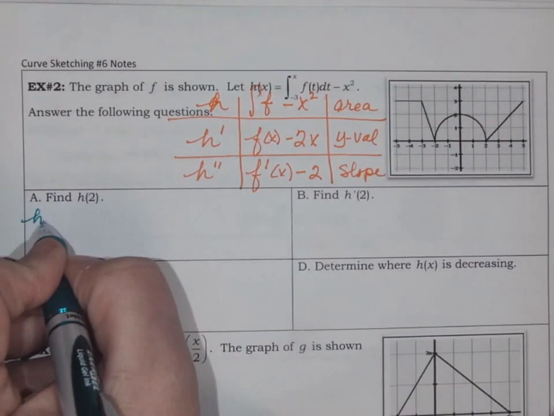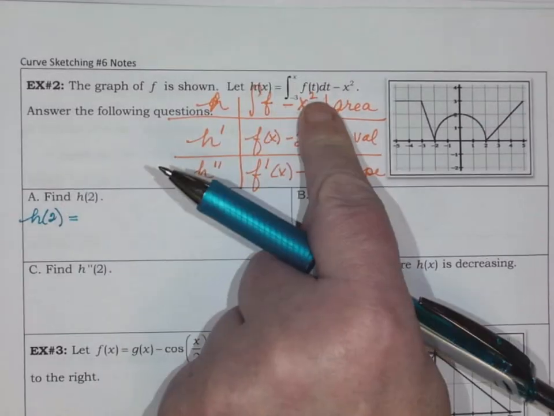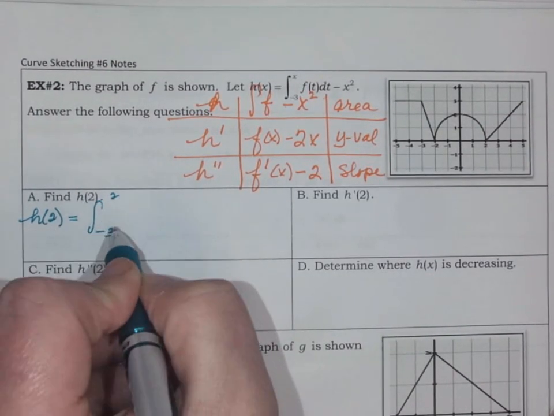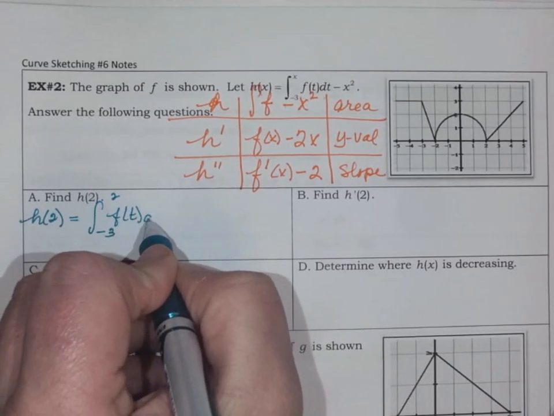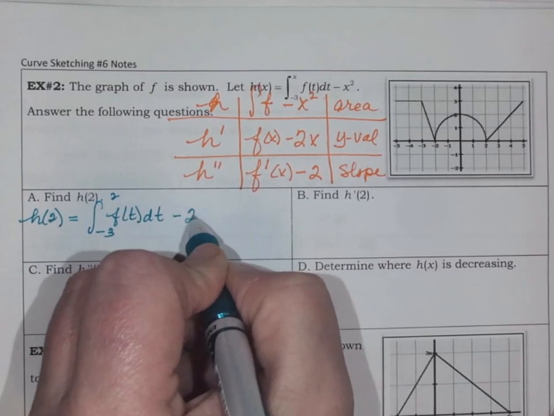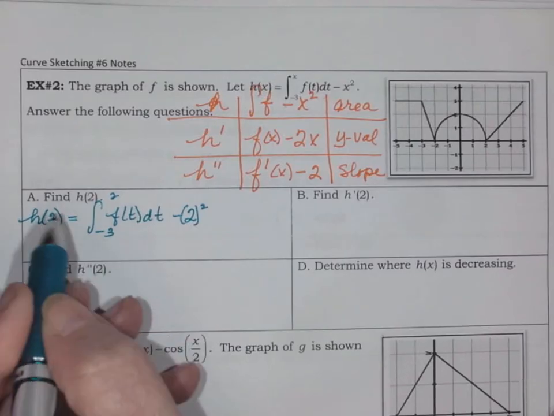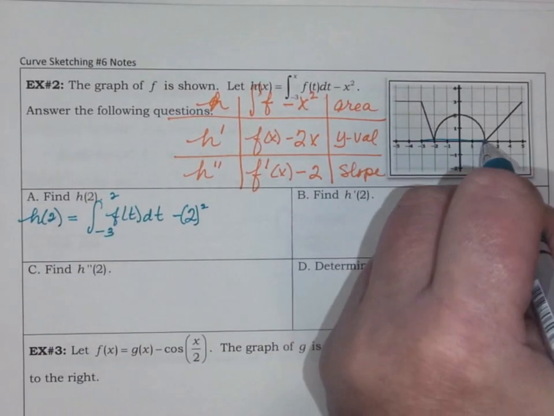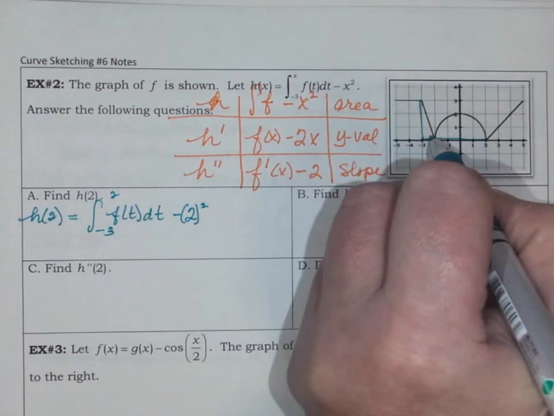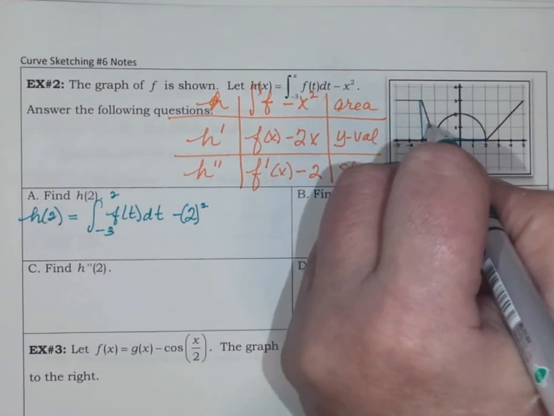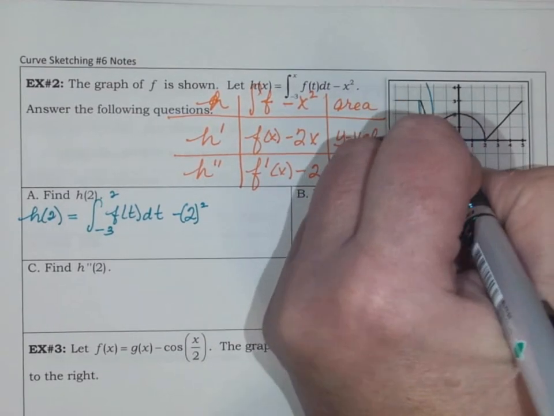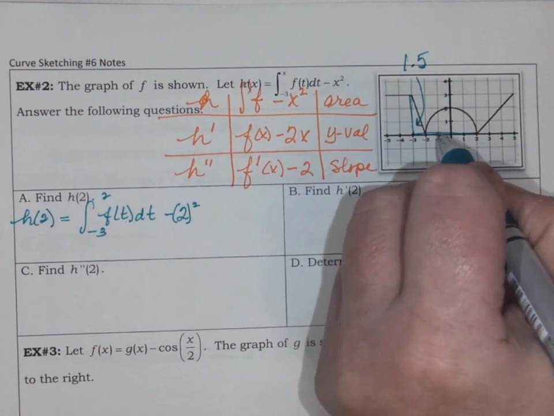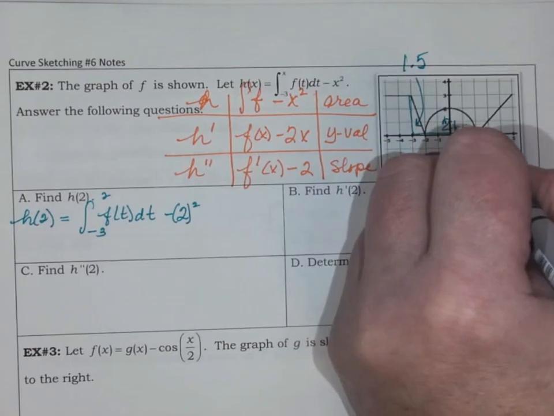So h of 2, just plugging into my equation, is going to be the integral from -3 to 2 of f of t dt minus 2 squared. So if we go the interval from -3 to 2, let's see, this is going to be 1.5. And then this piece is going to be 2 pi.